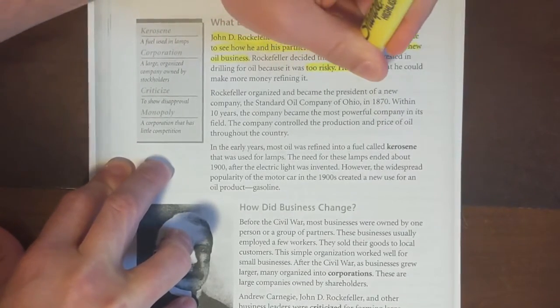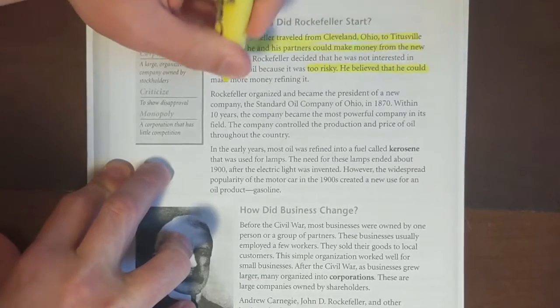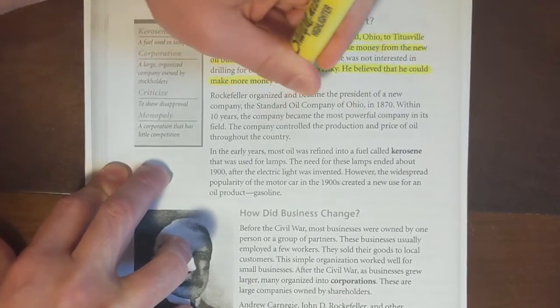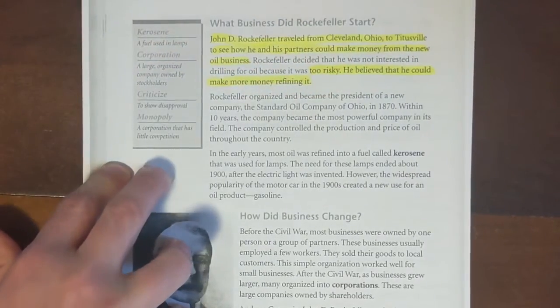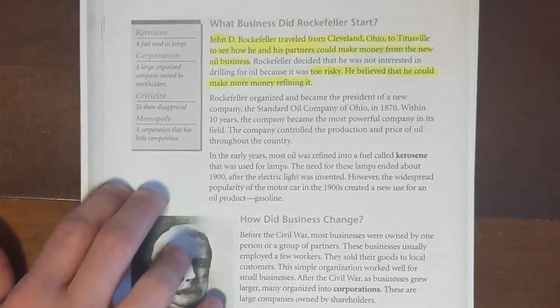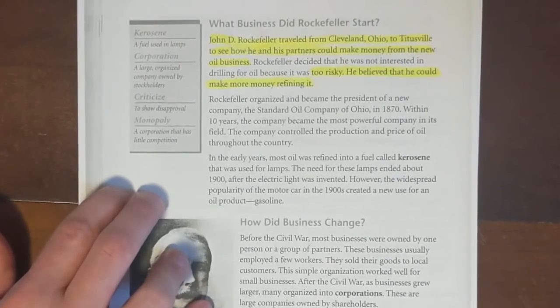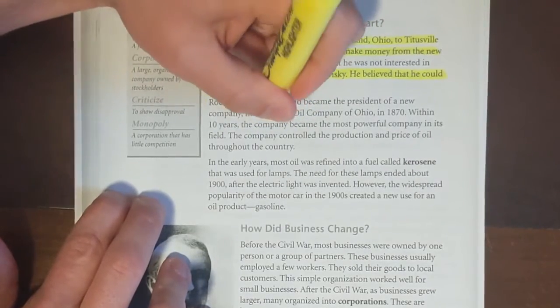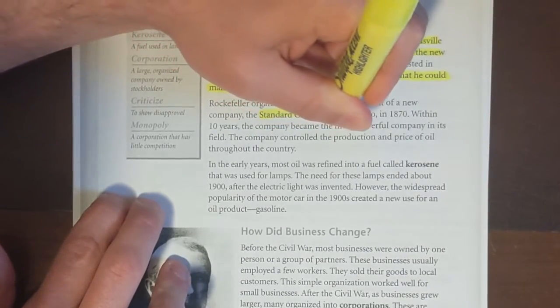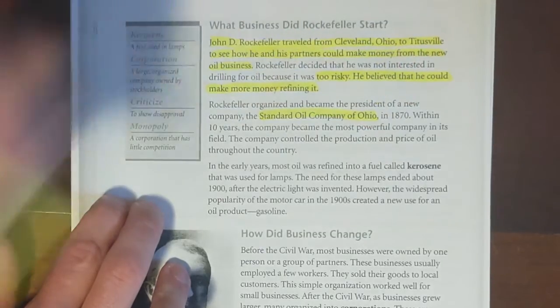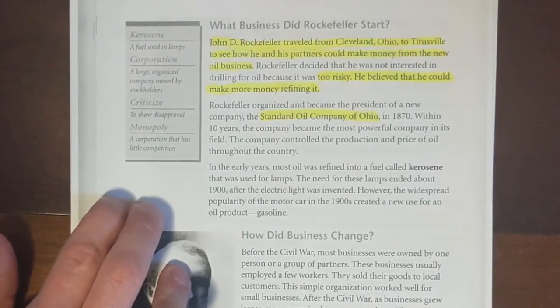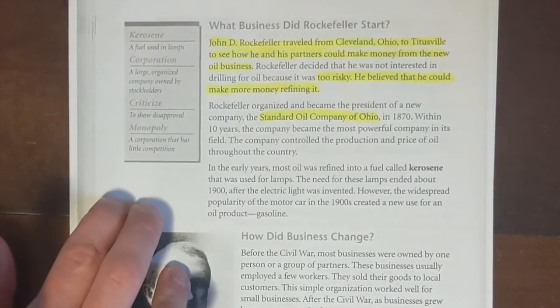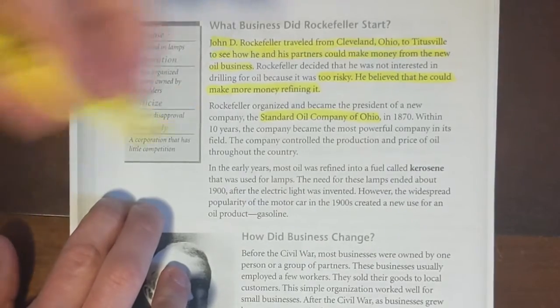But he knows everyone who finds oil needs to take that and refine it and turn it into something better, turn it into a product, and he decides that that's what he's going to do. He's going to be the one that refines the oil. So he starts a company called the Standard Oil Company of Ohio. This company becomes incredibly powerful. It's basically making 3/4 of the oil for the United States.